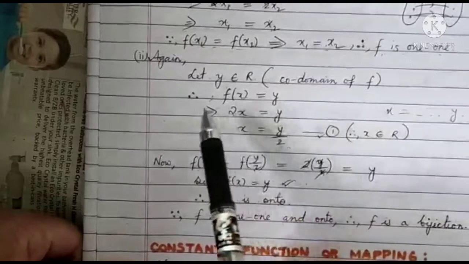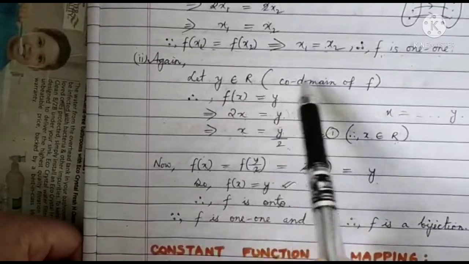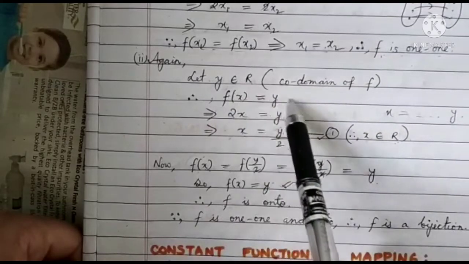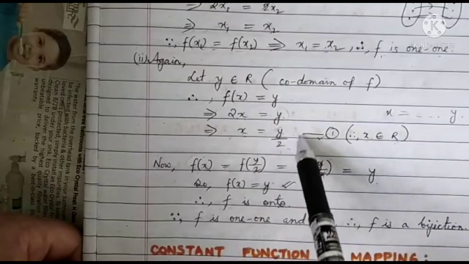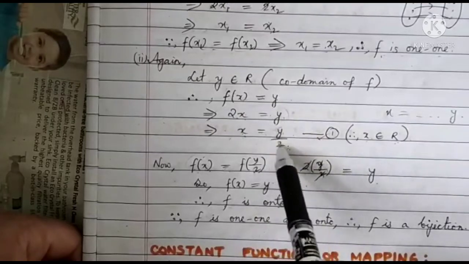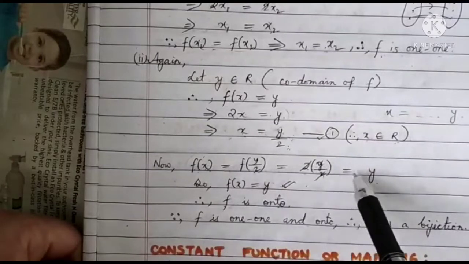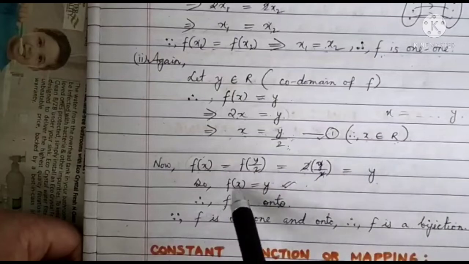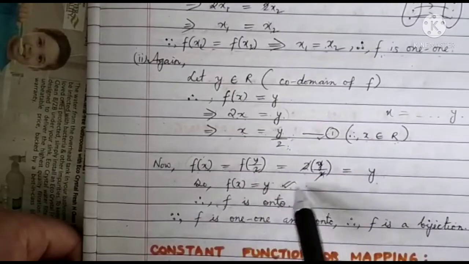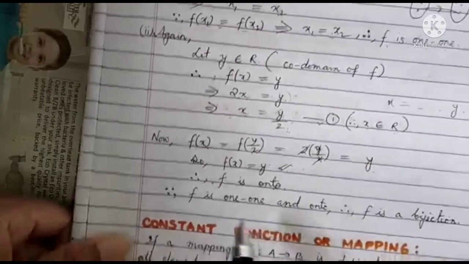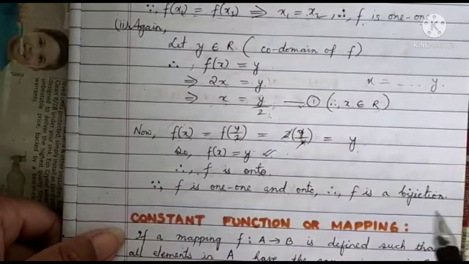So what is the process for finding out whether a function is onto or not? First, suppose y belonging to the codomain side, then write f(x) equal to y, put the value of f(x), simplify, get it in terms of x equal to something in y, and then once you get the value of x in terms of y, put that value in f(x), simplify, and see whether you get y or not. If you get f(x) equal to y, your f is onto. If you don't get f(x) equal to y, your f is not onto. Since in this example f is one-to-one also, onto also, therefore f is a bijection.